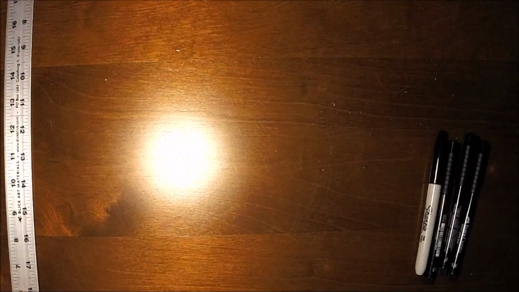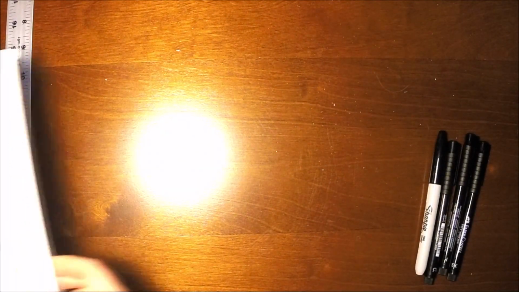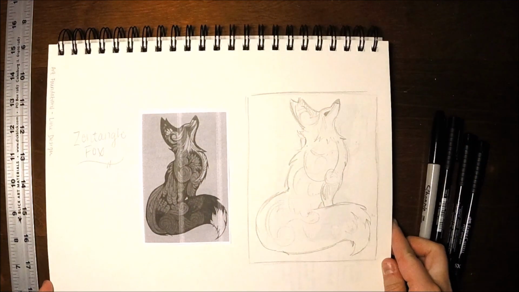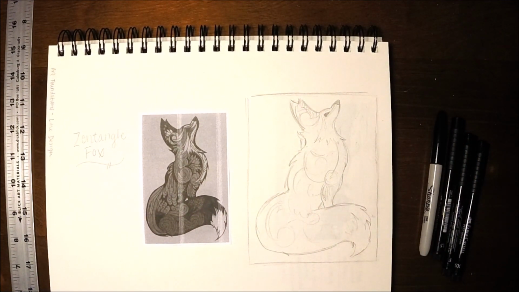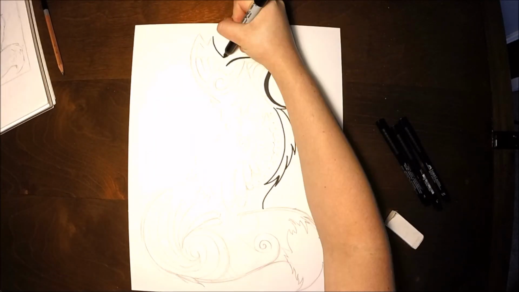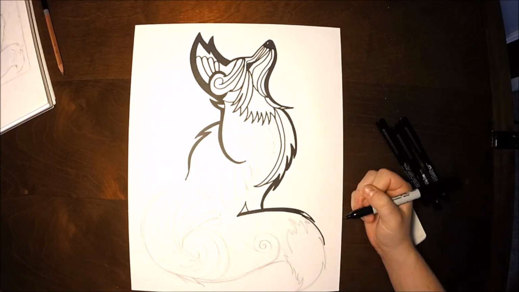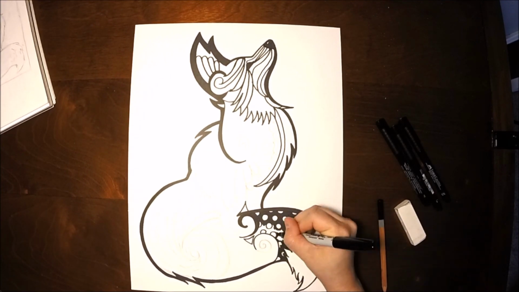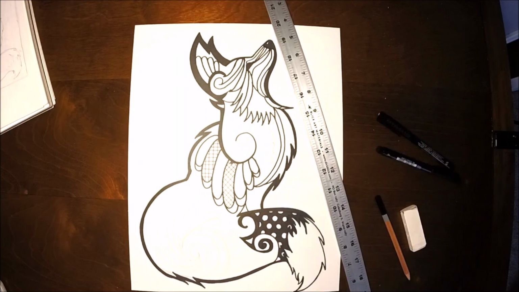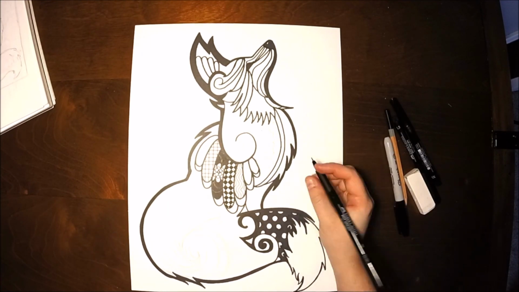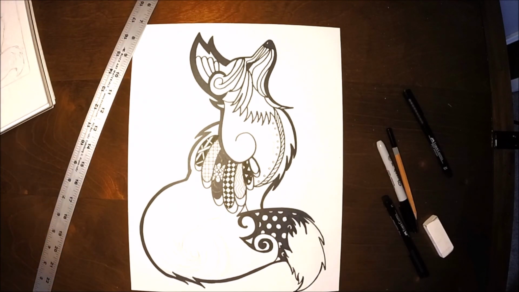The first step is obviously to brainstorm some ideas for what your Zentangle or your mandala is going to look like. I would maybe sketch it out in pencil first, just in your sketchbook, just to get familiar with the shape. Of course, when you start working on your real paper, whether it's computer paper or cardstock or Bristol paper, you're going to want to outline everything in pencil first before you start going in with the marker.